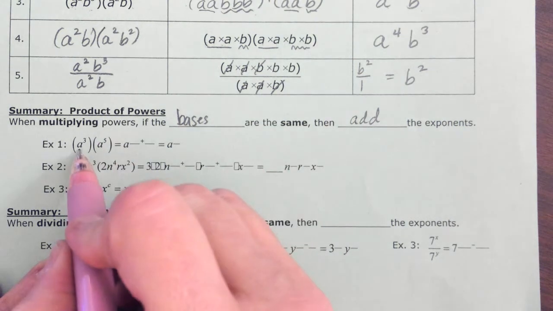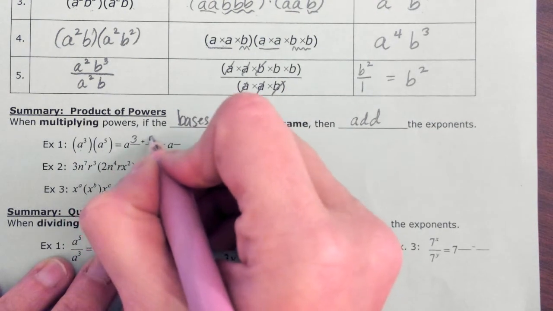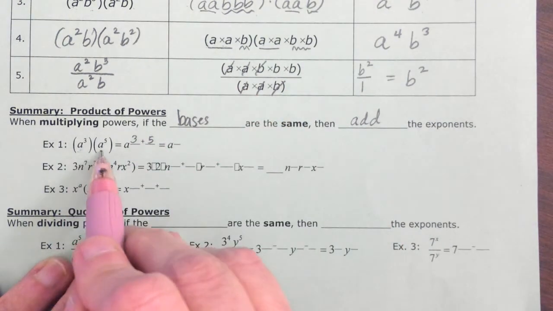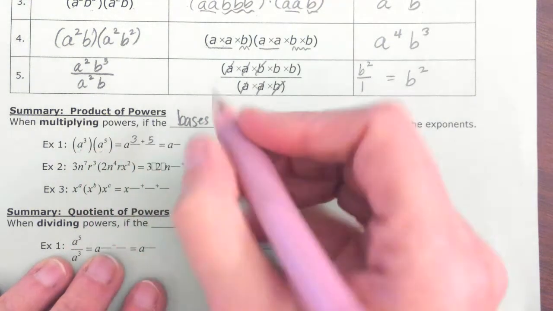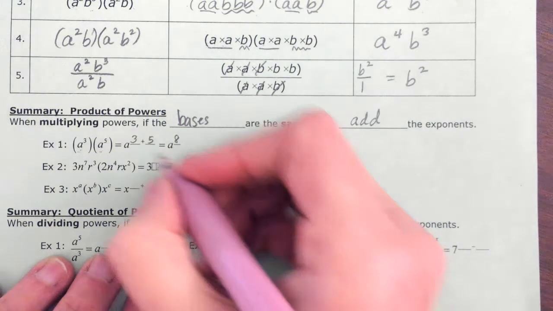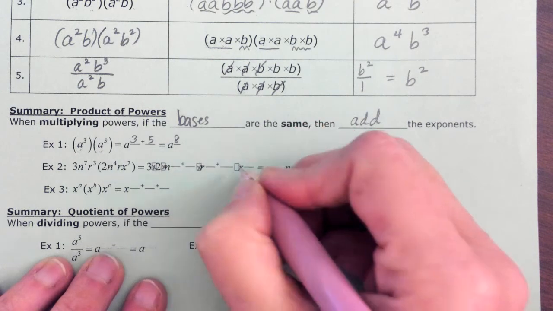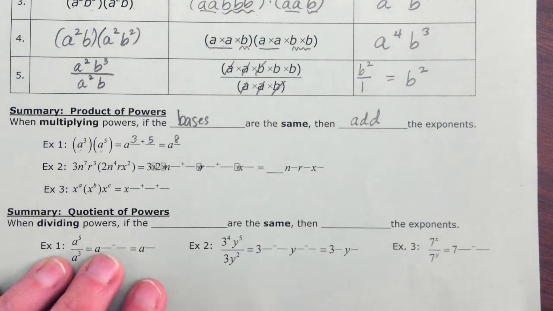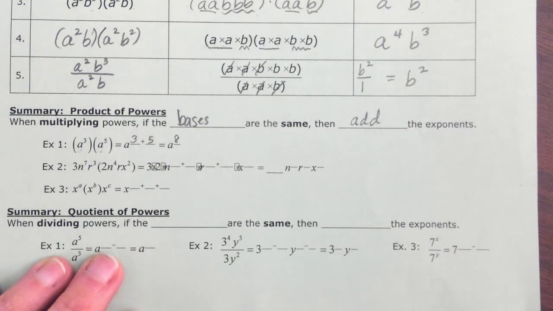Okay, so A to the 3rd times A to the 5th is A to the 3 plus 5, because again, since they have the same base, I can add these up. When I add 3 plus 5, I get A to the 8th power. Okay, these are multiplication signs. I'm sorry about that looking weird. Okay, so I'm going to do this one with you, and then I'll set up the first part. I'll have y'all do the next one, okay?